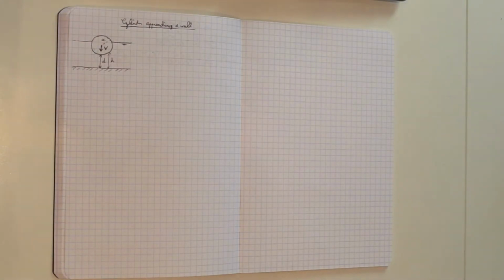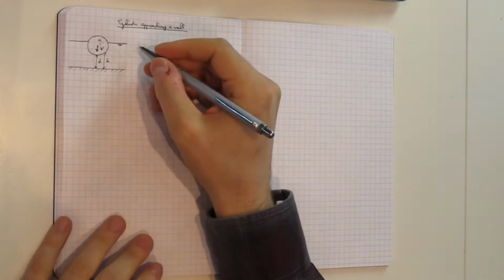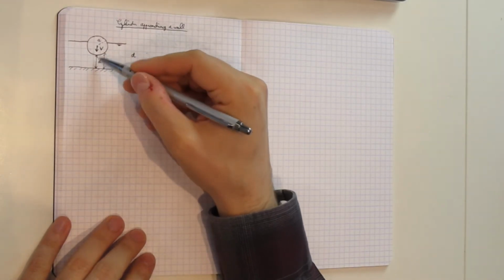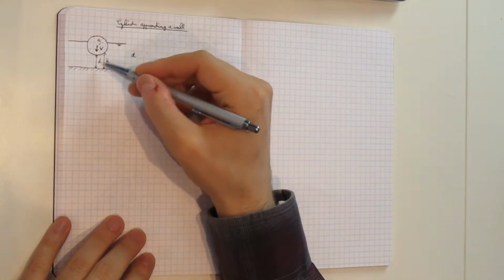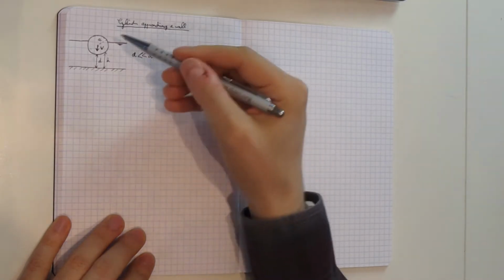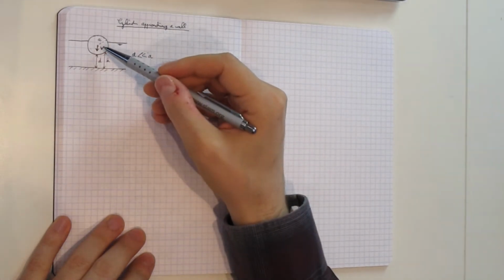In what follows, we're going to take into account the context of lubrication flows. So that means that we are going to place ourselves in the specific case where D, the separation between the cylinder and the wall, is small compared to A, the radius of the cylinder.